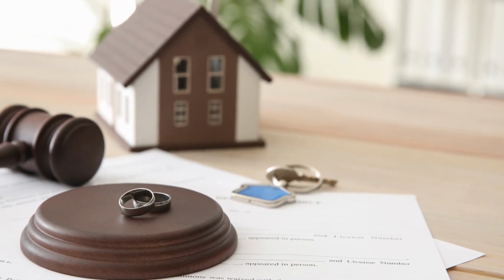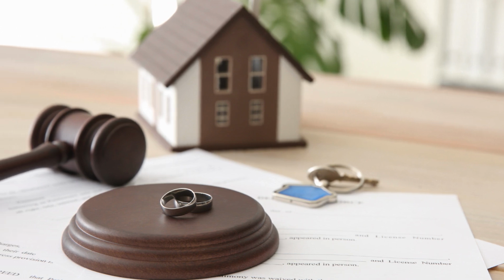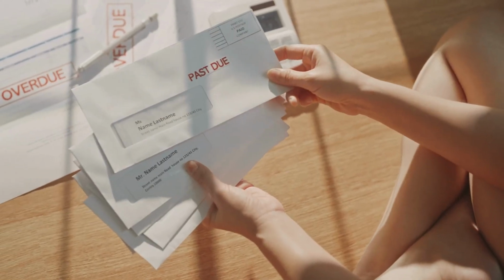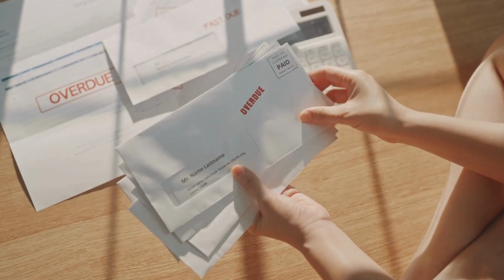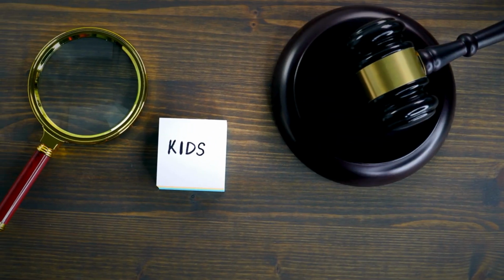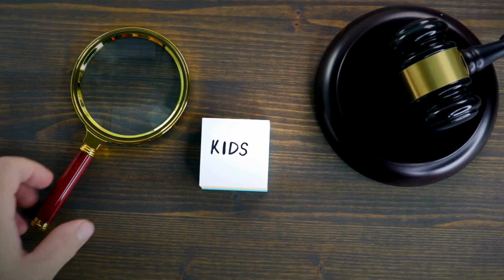Division of property and debts. Texas is a community property state, meaning properties and debts acquired during the marriage are generally divided equally. There are exceptions for properties acquired before marriage or through inheritance.